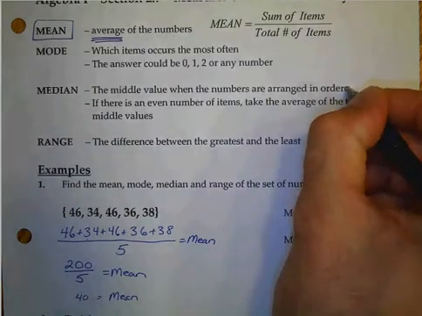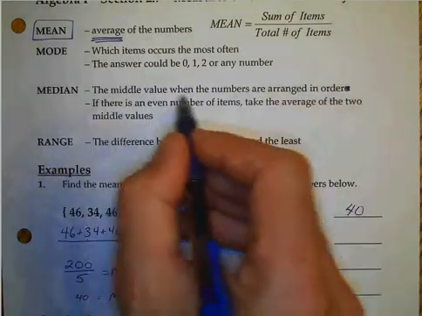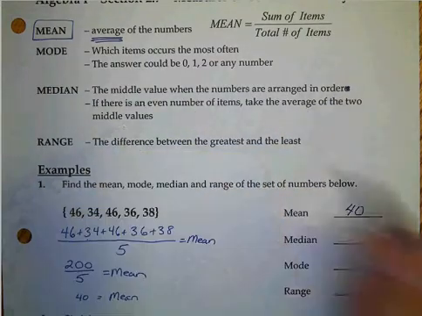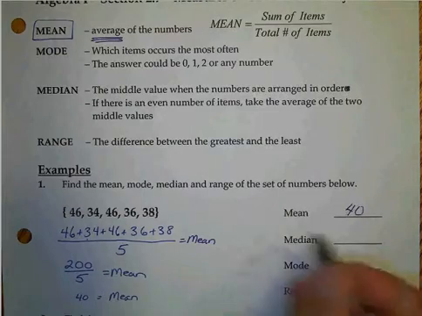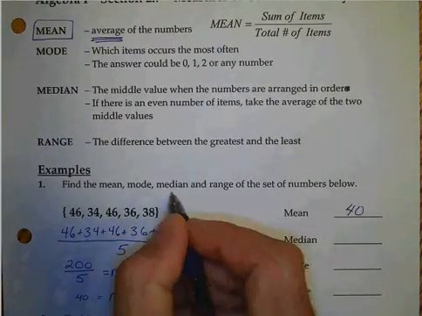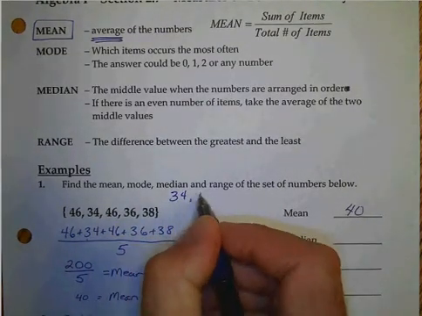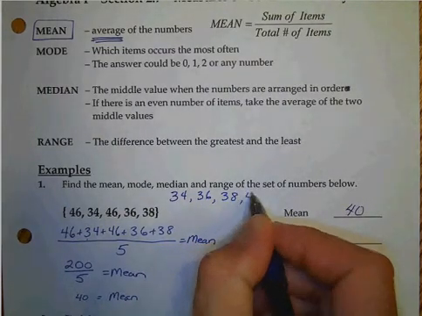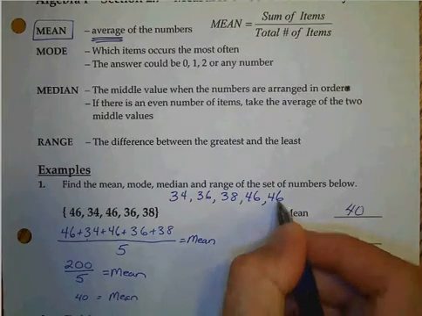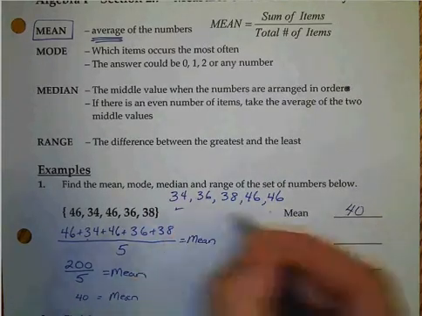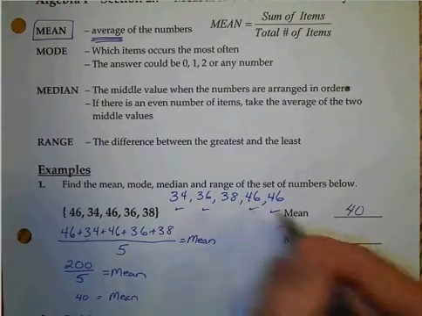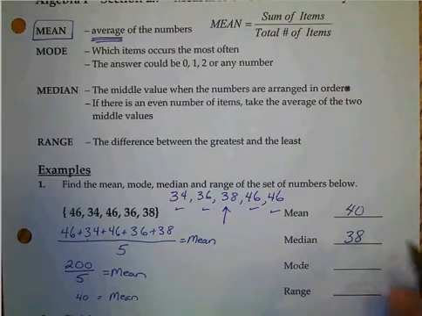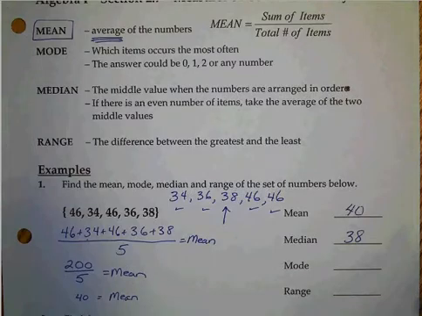So, the middle value when the numbers are arranged in order. If there's an even number of items, we take the average of the 2 middle ones. So let's write these numbers in order. The lowest one is 34. Next we have 36, then 38, then 46, and 46. So we check off the 2 outside ones, check off the 2 inside ones, we're left with 38, and so 38, since it's the middle number, is the median.